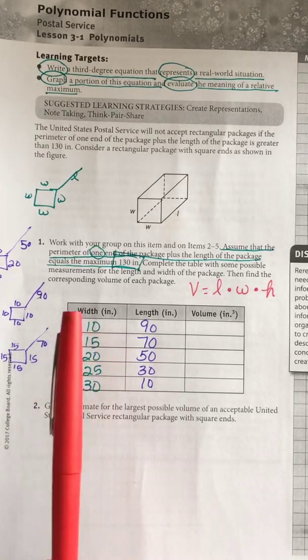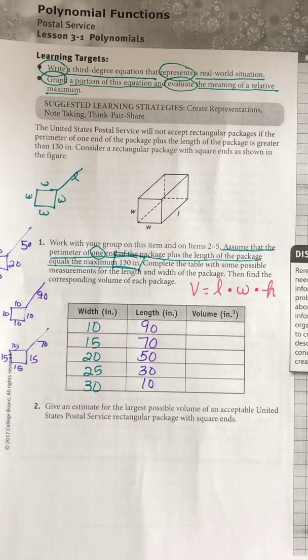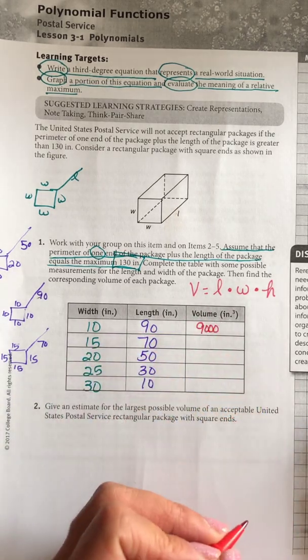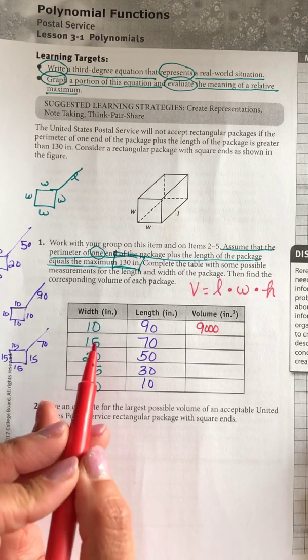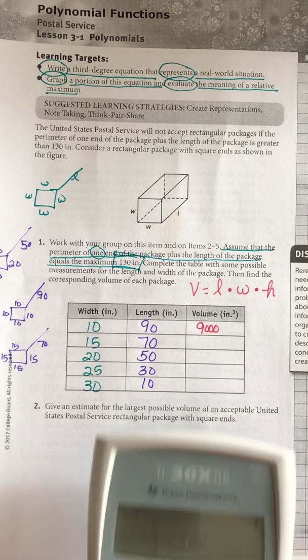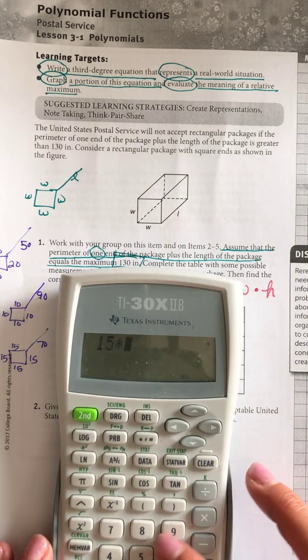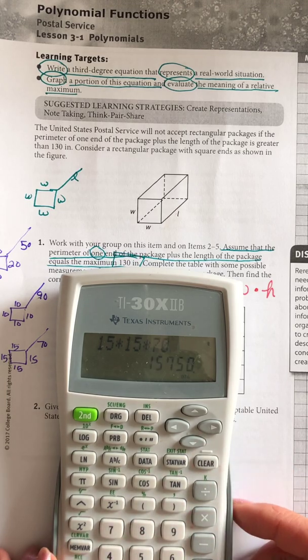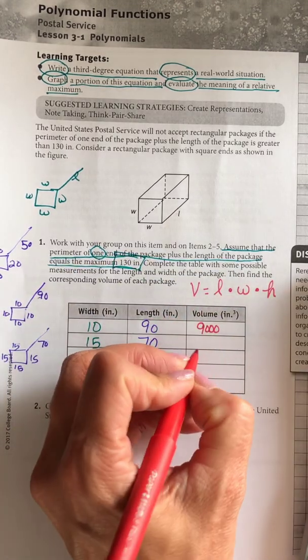So I'm going to have 10 times 10 times 90. Well, 10 times 10 times 90 is 9,000 inches cubed. And then 15 times 15 times 70. Where'd my calculator go? 15 times 15 times 70 equals 15,750.